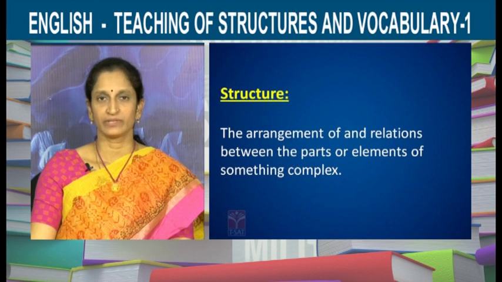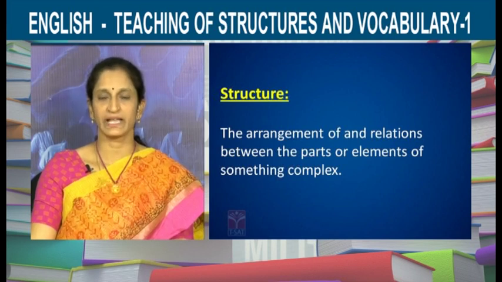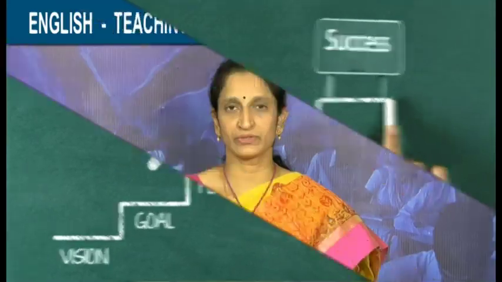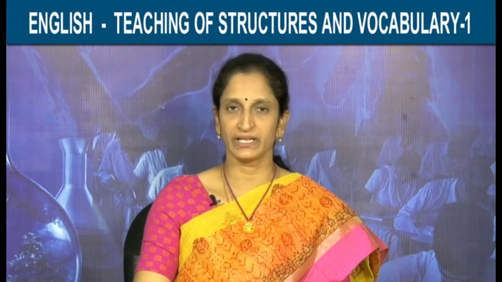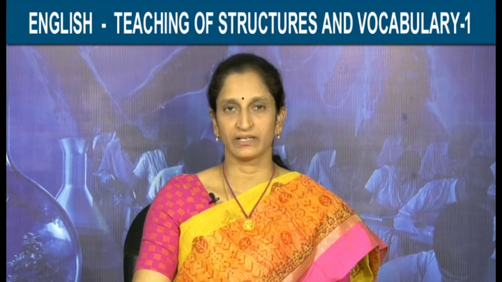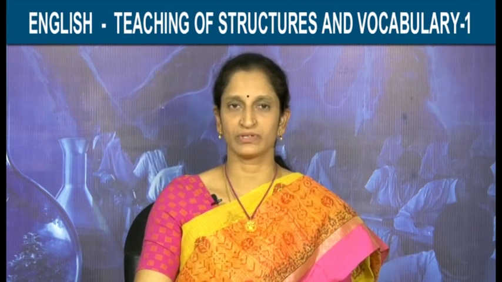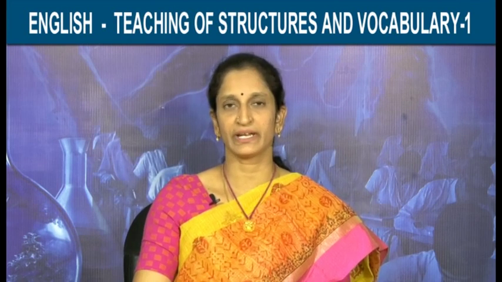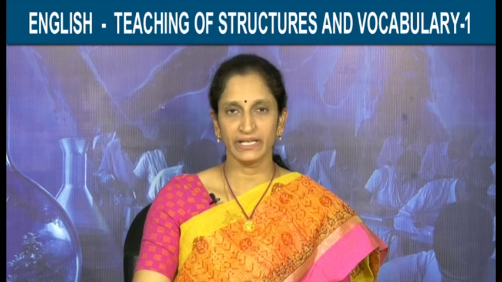So here we look into the definition of structure. The structure is the arrangement of and relation between the parts or elements of something complex. So here the structure is giving complete meaning. If the paragraph is very difficult, or consists of different tough words, or the terminology is entirely different to the student or the learner, then we have to make them more aware of the meaning of different words.